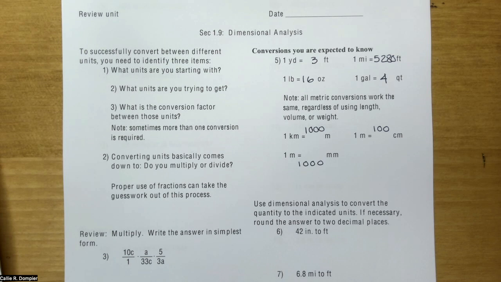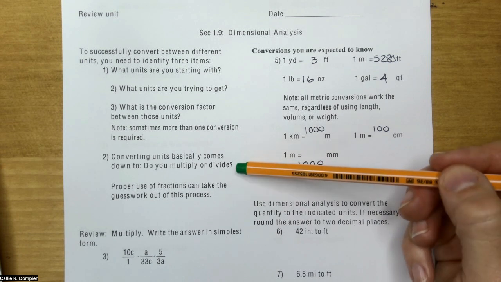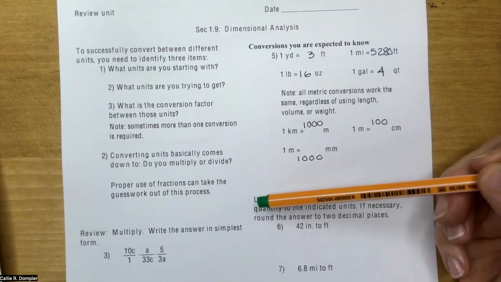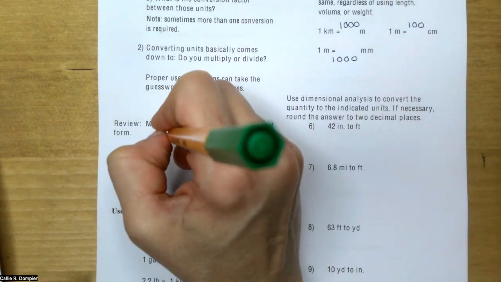Converting units basically comes down to: do you multiply or do you divide? So we're going to set up a fraction, and then we're going to resolve the fraction, probably to a decimal number. Good? So let's review how to multiply fractions. Here for number 3, we have 10c divided by 1 times a divided by 33c times 5 divided by 3a.